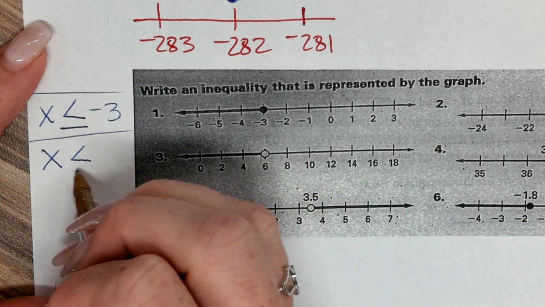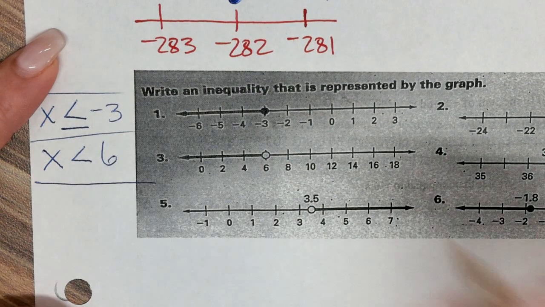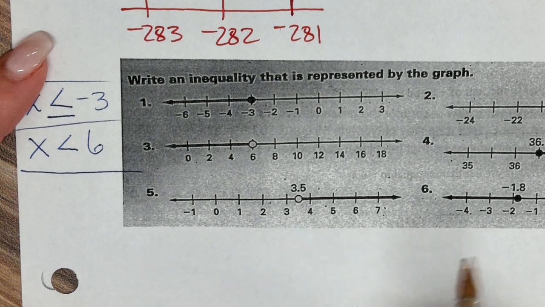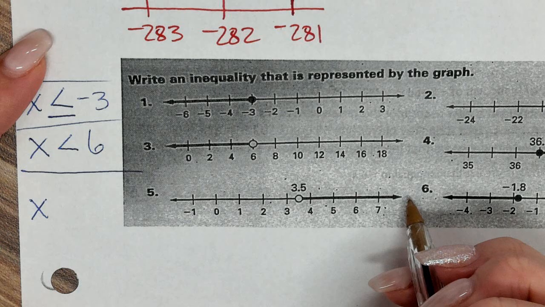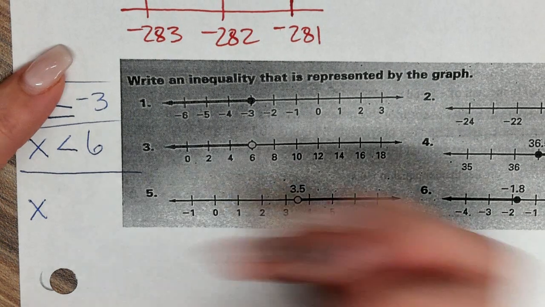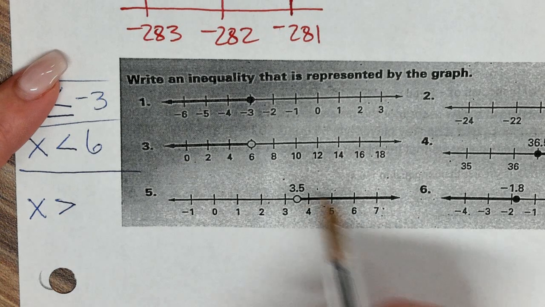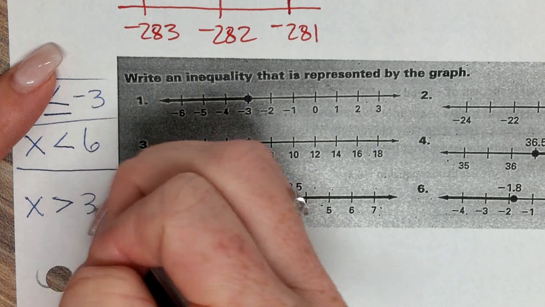It's empty, so it doesn't get the or equal to sign, and it's on the 6. Okay, for this one, x is, which way is it pointing? To the right. So it's going to be like that, a greater than sign. Is it solid or empty? So no equal to, and then 3.5.